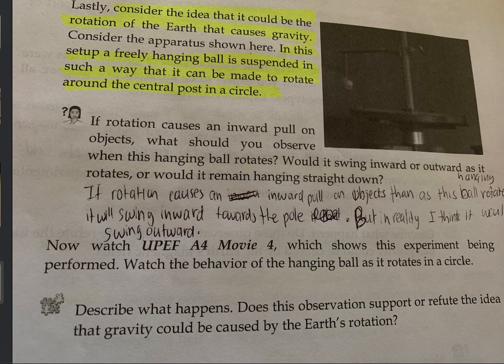For my last prediction question, on page 40: if rotation causes an inward pull on objects, what should you observe when this hanging ball rotates? Would it swing inward towards the pole, or remain, or go outward, or what? From what I understood from this, if they're saying that the pole is what causes gravity, I would say that the rotation causes an inward pull on the object. Then as the hanging ball rotates, it swings inward towards the pole.